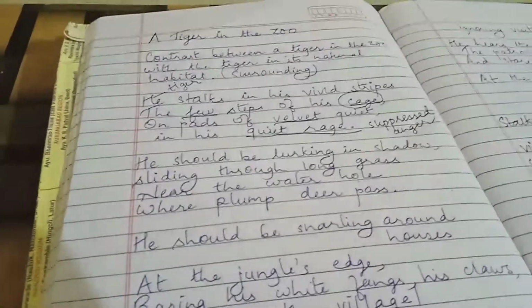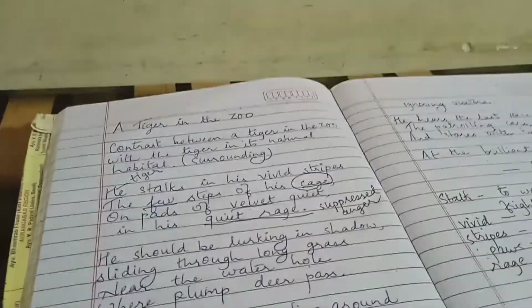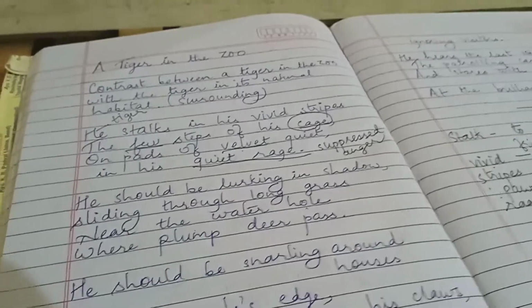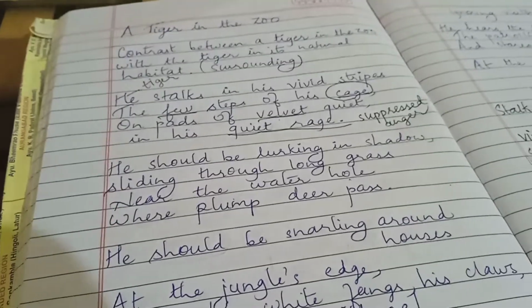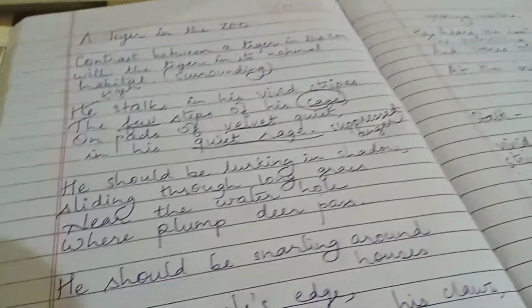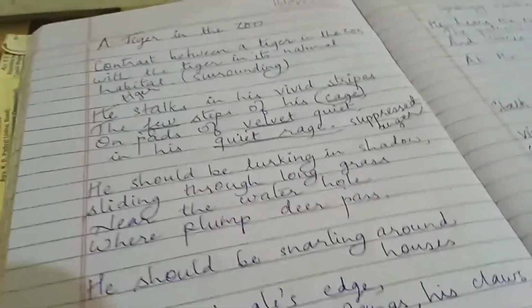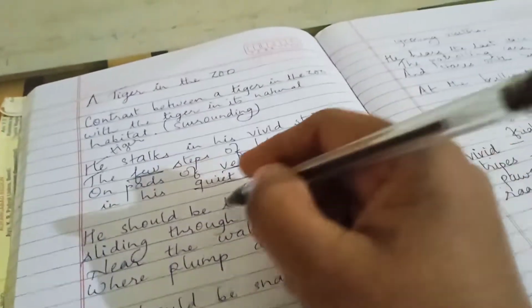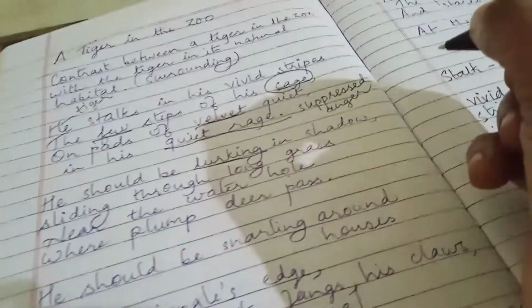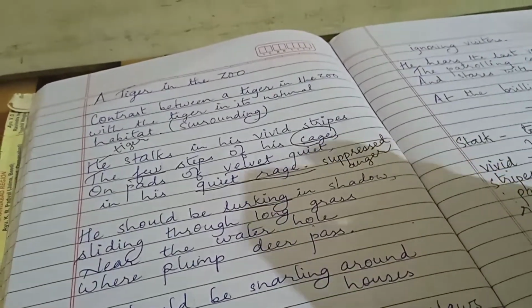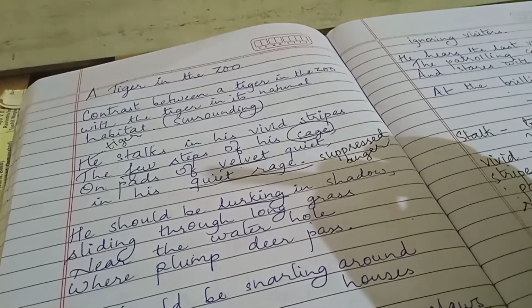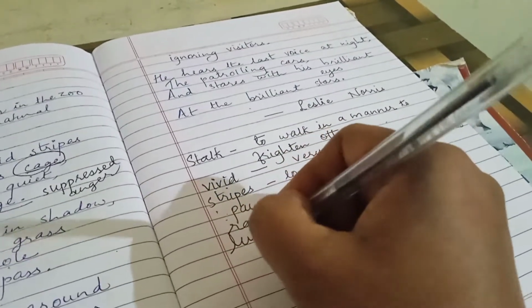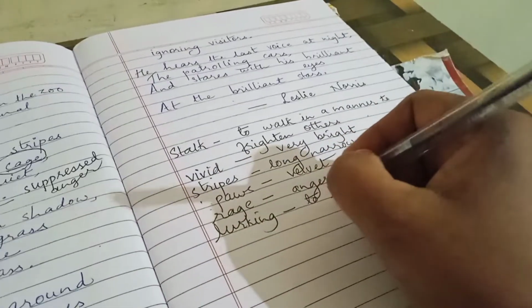He should be lurking in shadow, sliding through long grass near the water hole where plump deer pass. He should be lurking. Lurking is another word which shows the action of the tiger. These words, stalks, lurking, are the action words to show the action of the tiger. Lurking meaning to stay hidden, to lie hidden, to remain hiding.